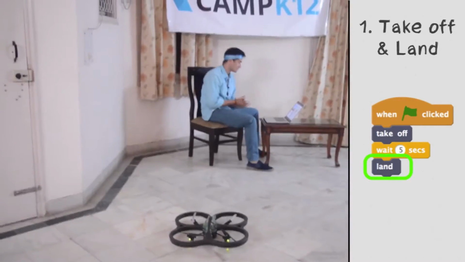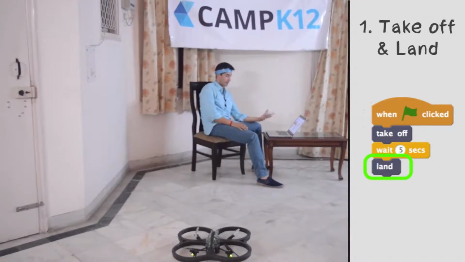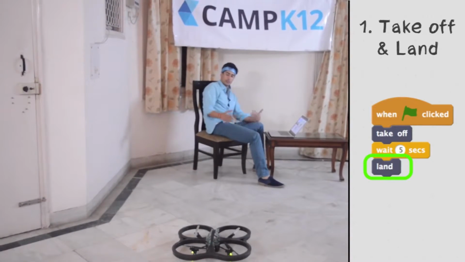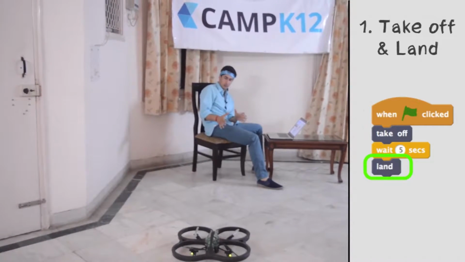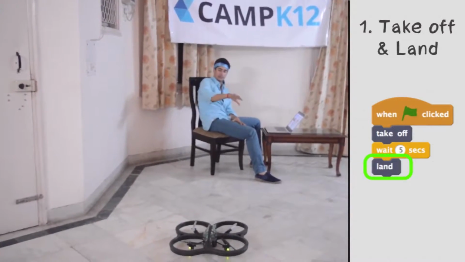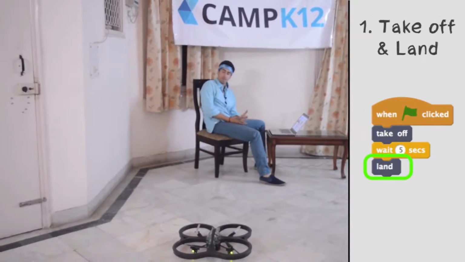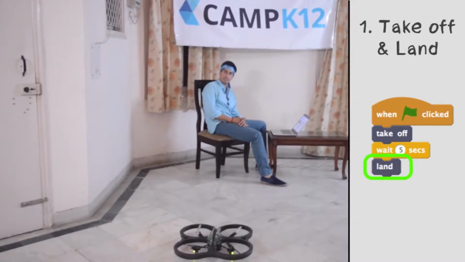Kudos to us. So now that we've done this, there's a lot more blocks that we have available that we can try out. So why don't we do a few more tests? Let's see what happens when we try to make this drone fly up and down, left and right, spin, and if we're feeling adventurous after that, maybe a couple more things. Let's give it a shot.